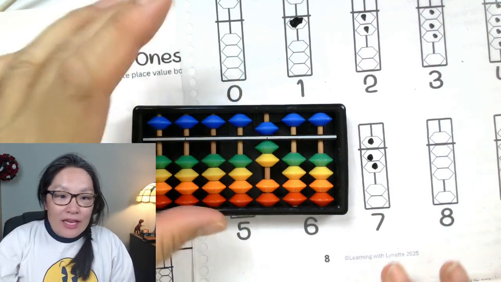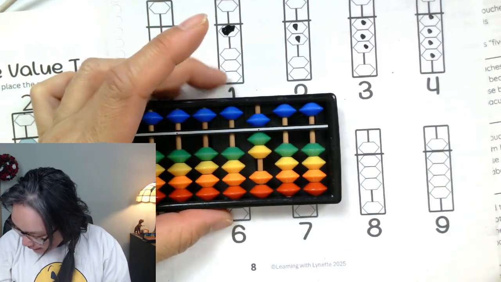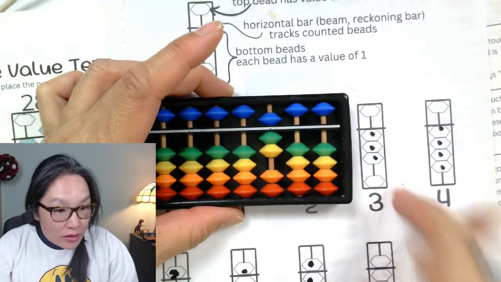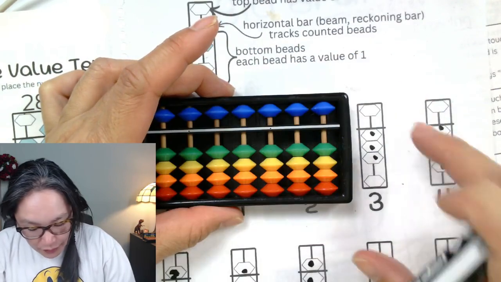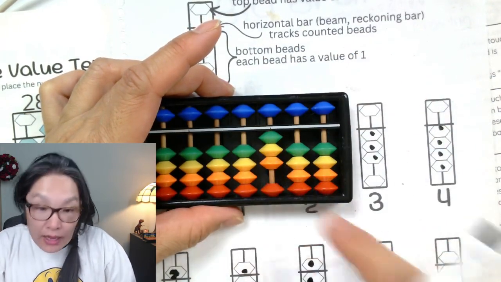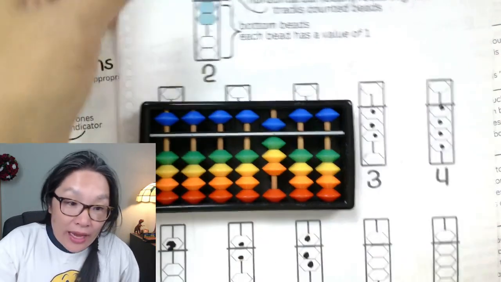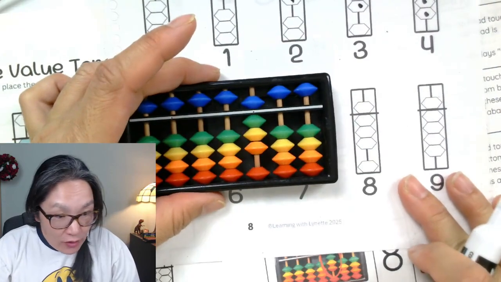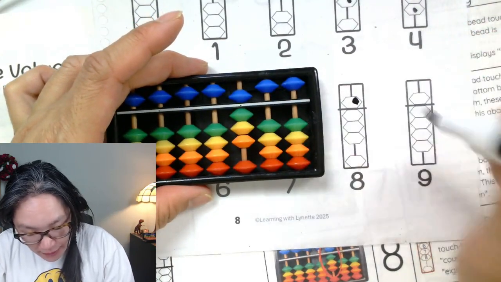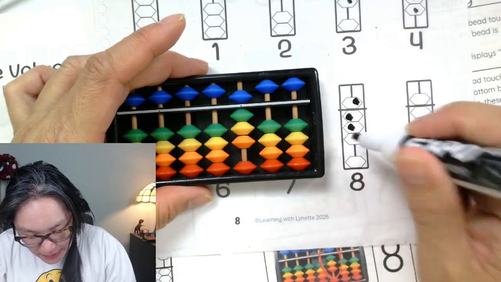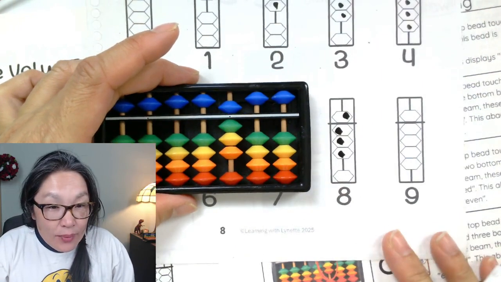So then we have 7, and then after 7, we have 8. Notice 8 looks like 3. So when we have 3, 1, 2, 3, and we add the 5, now we have 8. So we have 5, 6, 7, 8. Does that make sense? Anybody have any questions?